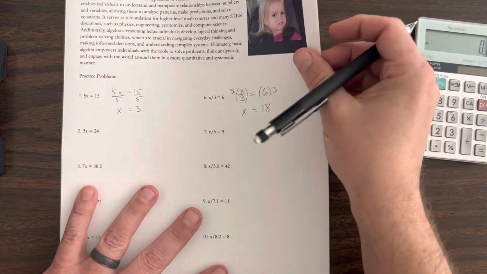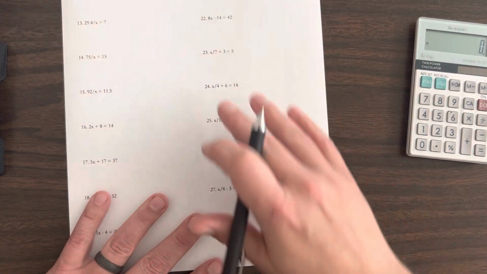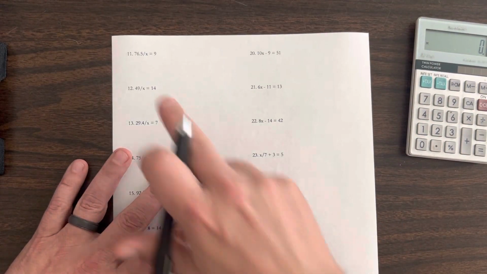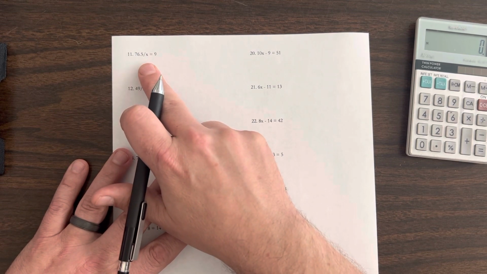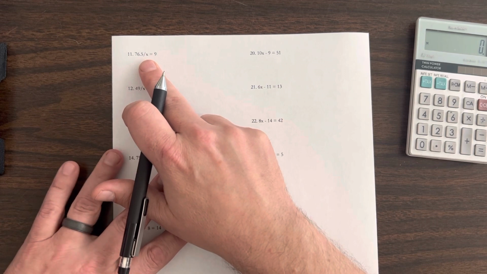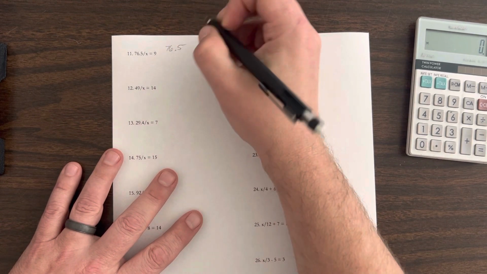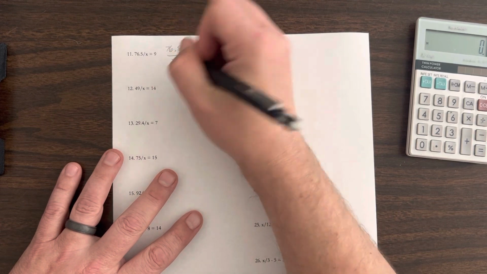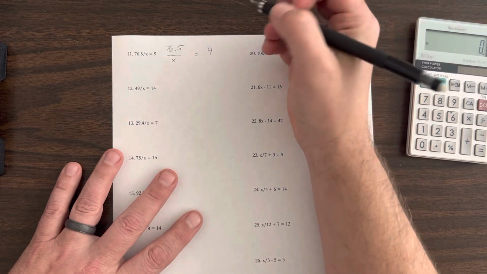Let's check the second page and see if there's some we can do here. Let's look at number 11. Got some kind of unusual numbers there, got a decimal, which is fine. Still works the exact same. 76.5 divided by x equals 9, okay?